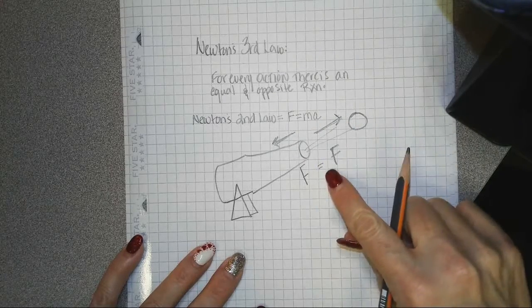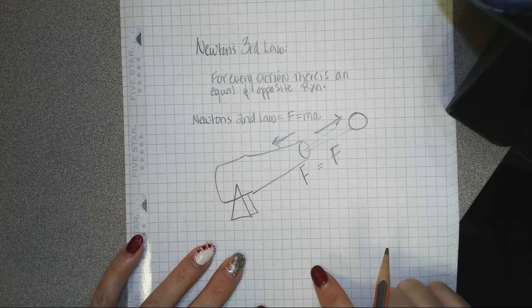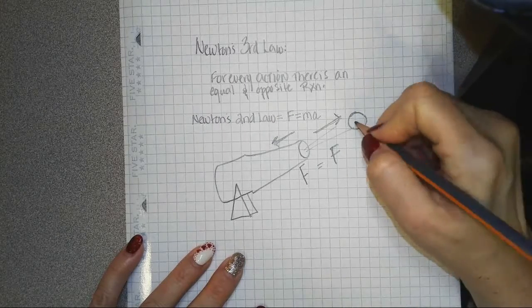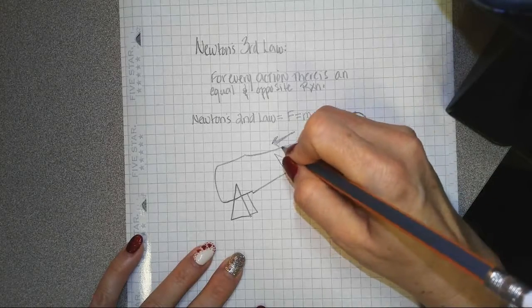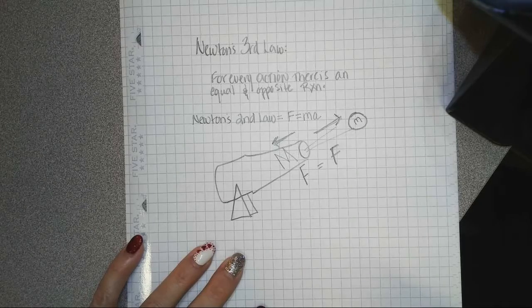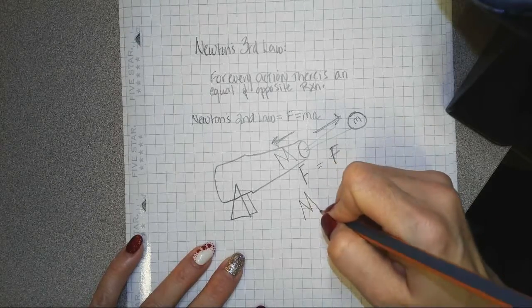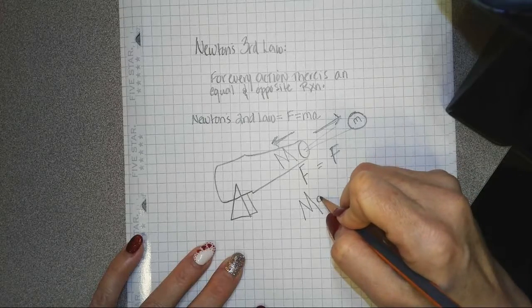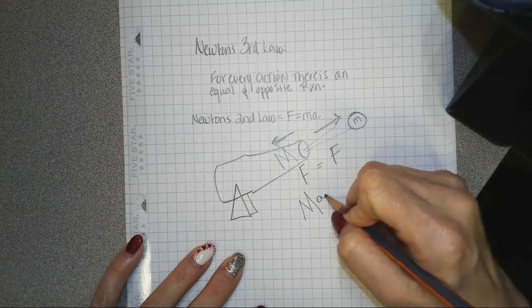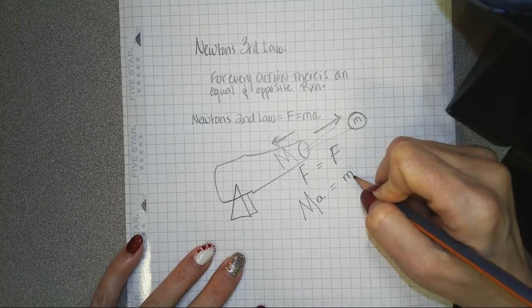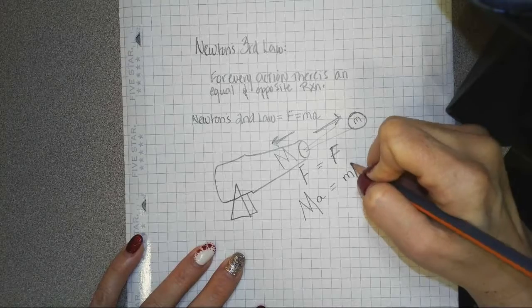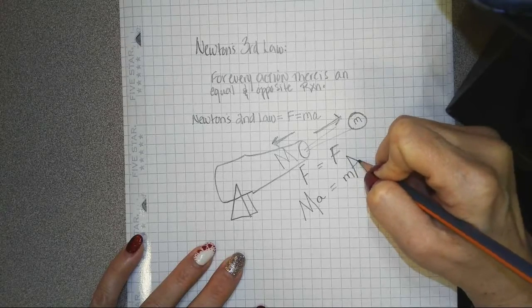Even though the forces here are equal, what's not equal is the mass. The cannonball has a much smaller mass than the cannon. The cannon has a much bigger mass. Because the cannon mass is so much bigger, it's going to have a much smaller acceleration. Because the mass of the cannonball is so much smaller, it's going to have a much bigger acceleration.